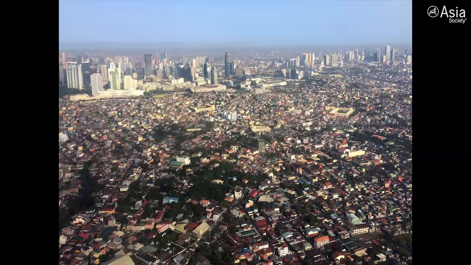You have very modern developments surrounded by less developed and less fortunate dwellings. And this is something that you will always see when you land in Manila, how large the disparity is between those who have the resources and those who don't.